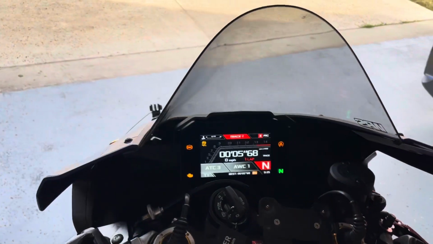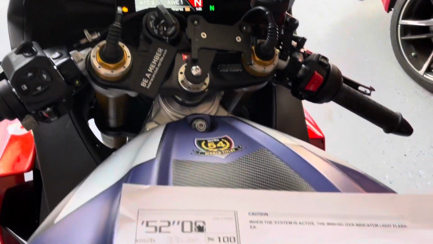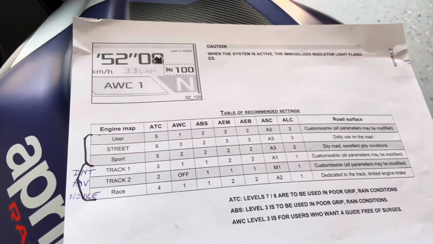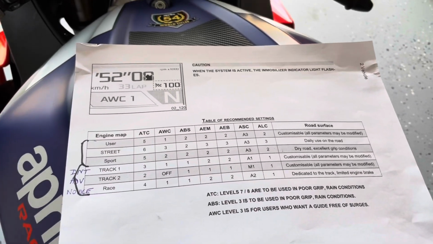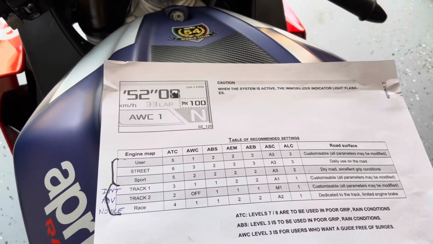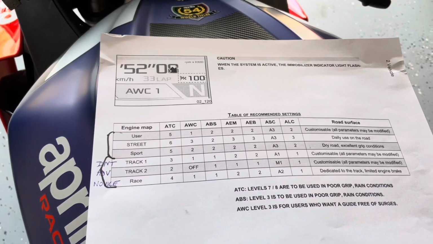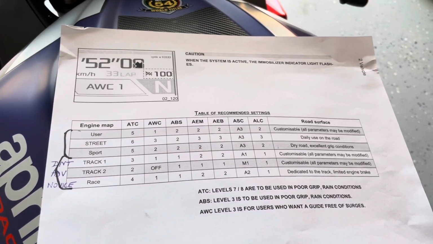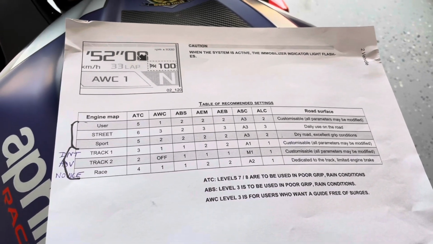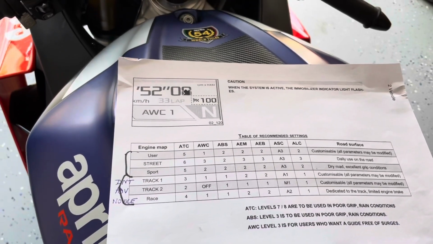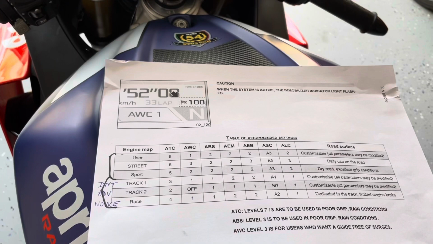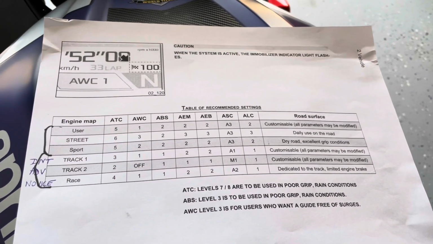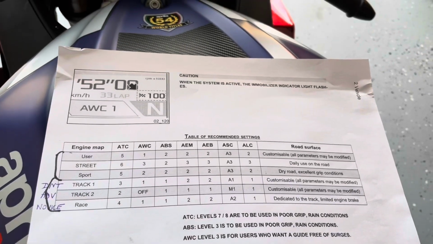I would probably ride the track 1 map on any given day, and then if I feel really comfortable, in the groove and ready to set a PB, then I might switch to track 2 and see if it does anything for me. But again, there is a trade-off between performance and safety, so I've always got that in mind. Depending on how you feel, you have to figure out where you want to be.